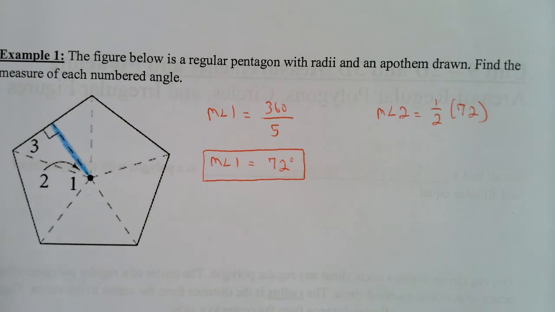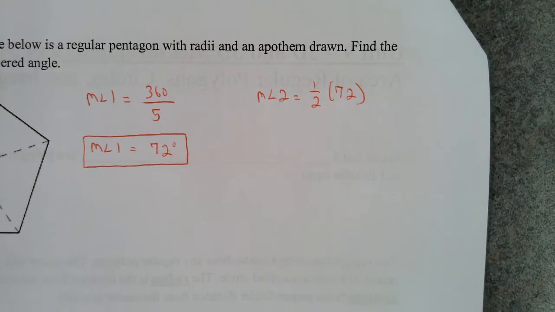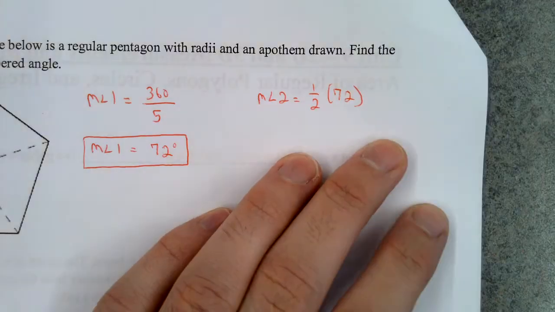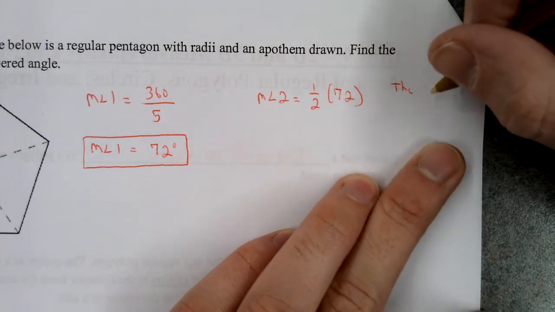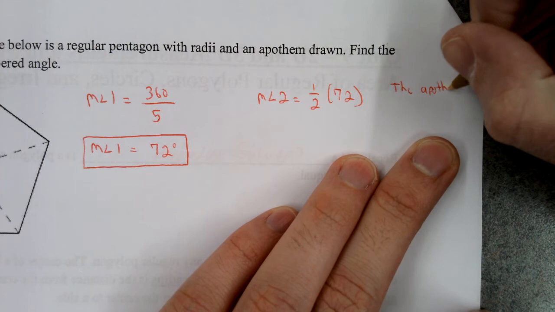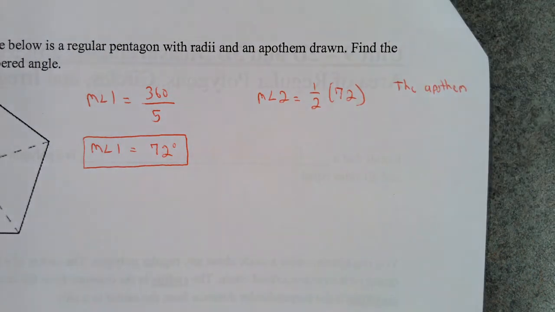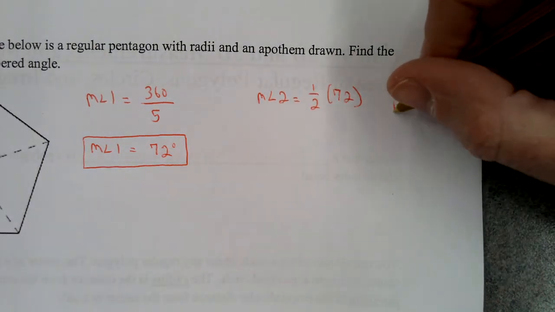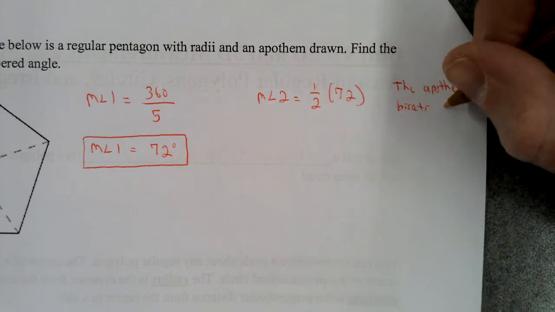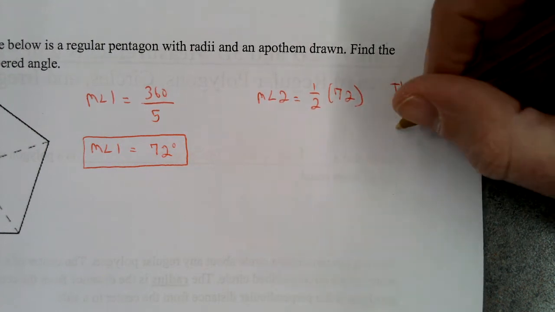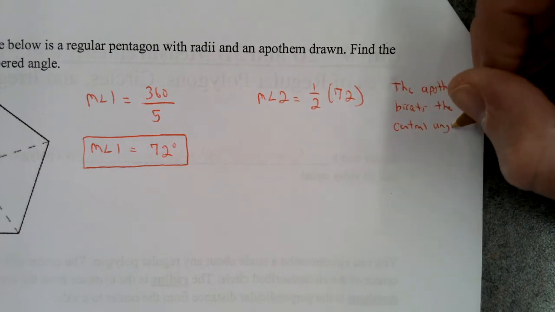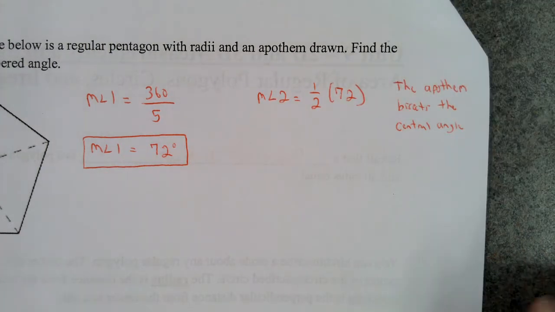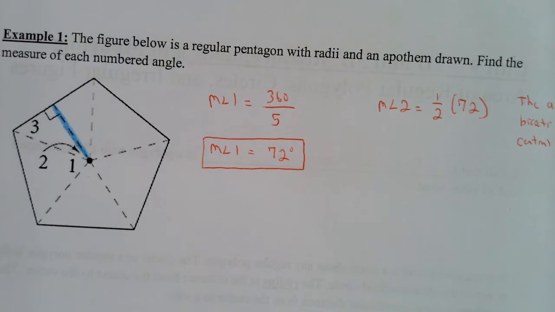Okay, so the measure of angle 2 is going to equal 1/2 of 72. I'm just going to jot down the apothem bisects the central angle so you know why I did that. So the measure of angle 2 equals 36 degrees.